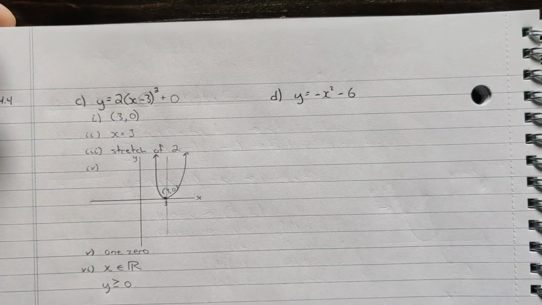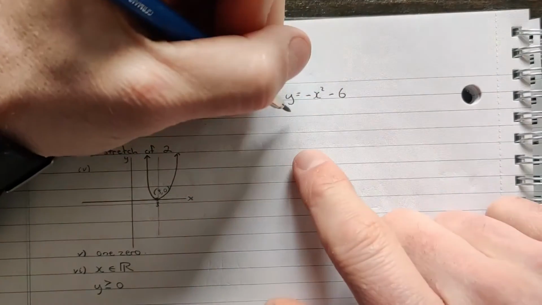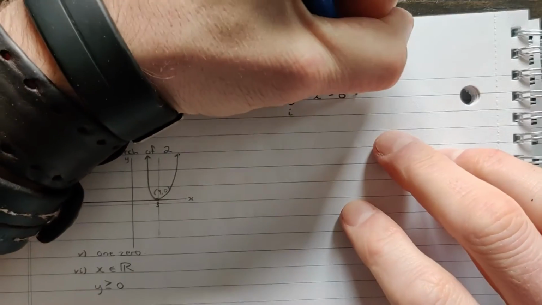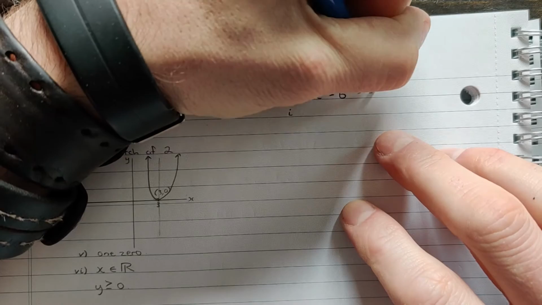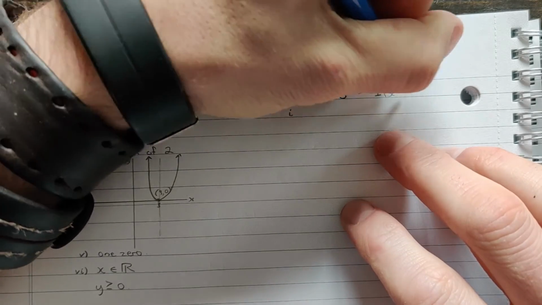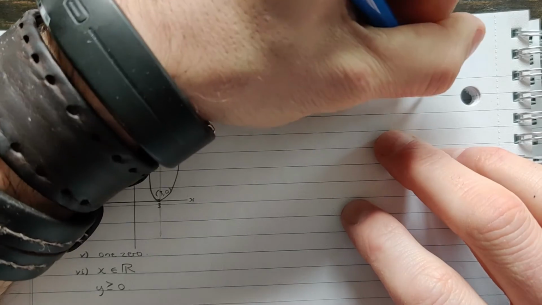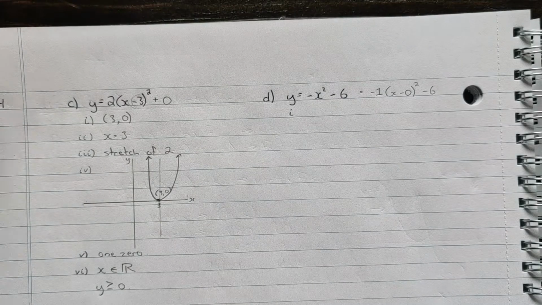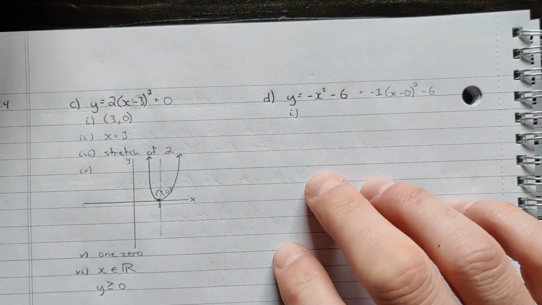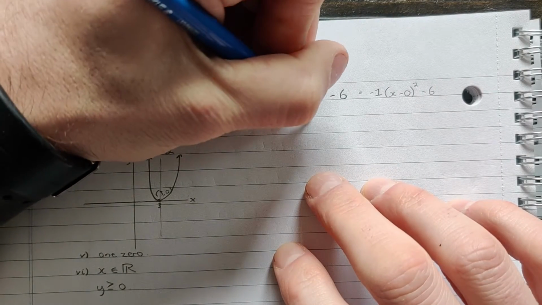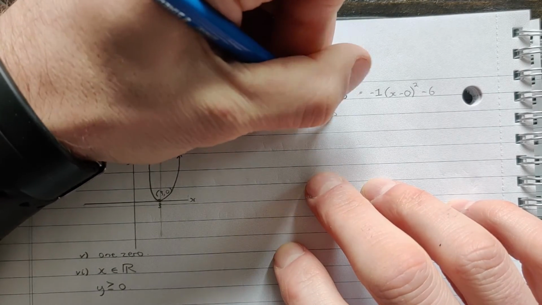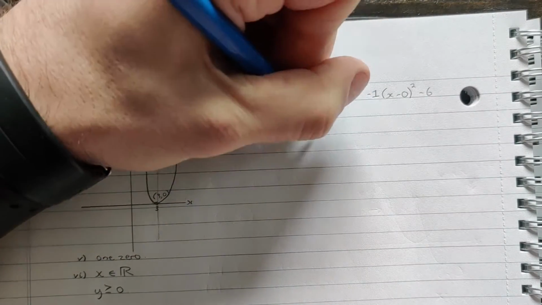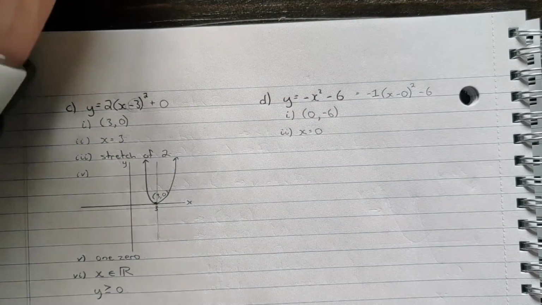And now for our last example of this type here, we have y equals -x² minus 6. So the h value in this case could also just be -1(x minus 0) squared minus 6. So we could throw in an h value of 0 if we want. We could throw in a 1 as our a value if we want, but not necessary. So our h value is 0, our k value is -6, so our vertex is 0, -6. Our x-intercept is at 0, so x equals 0.